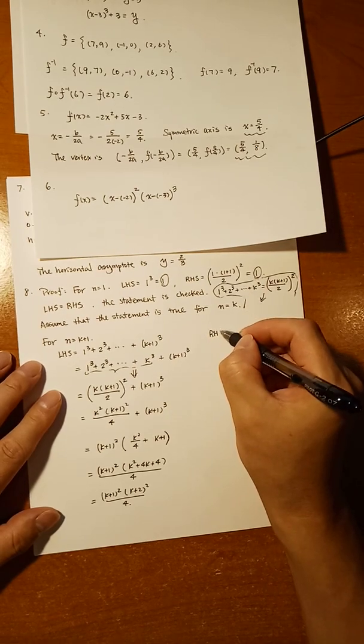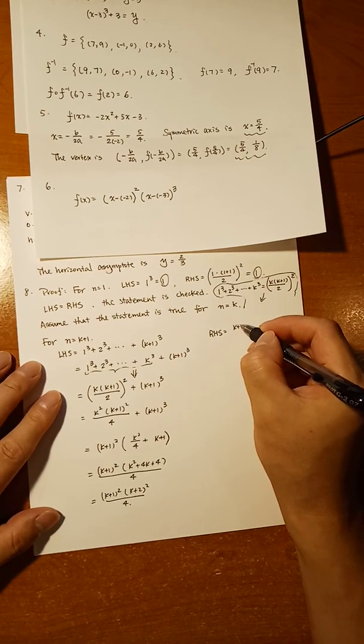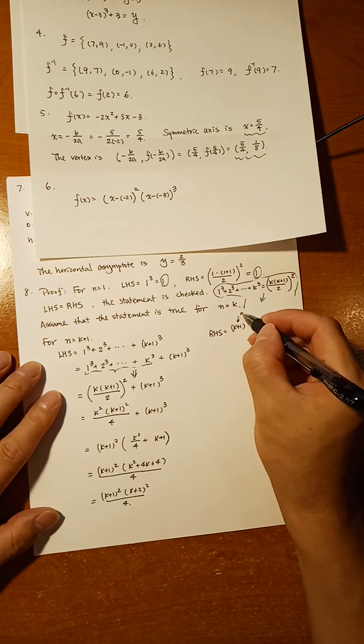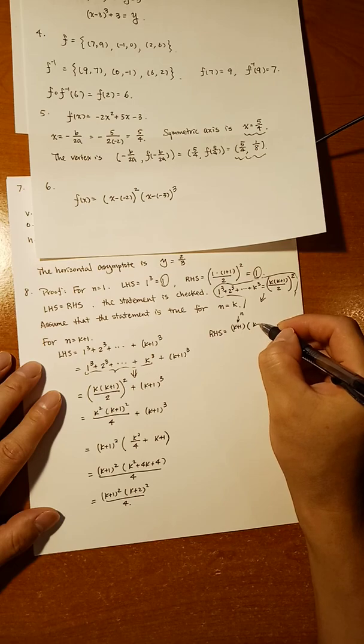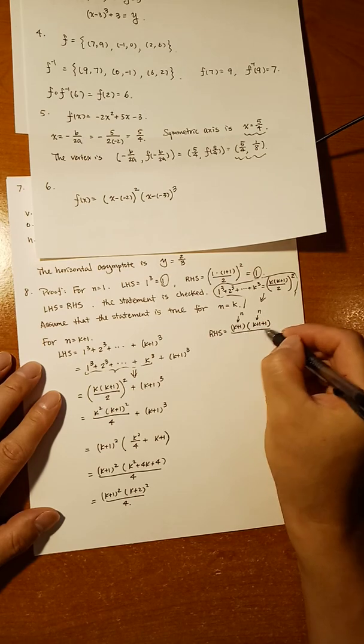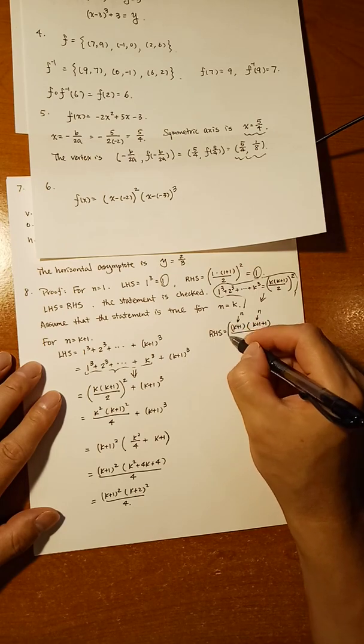And now let's see the right-hand side. This is n, this is n, and n plus 1, so it's k plus 1 plus 1. This is n plus 1. And squared over 2, and then squared.